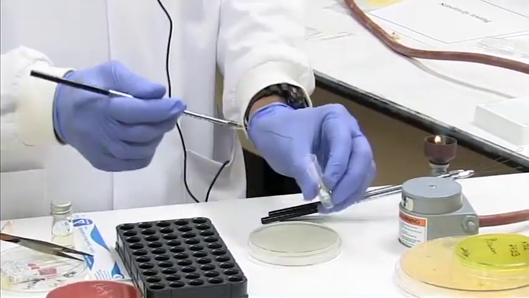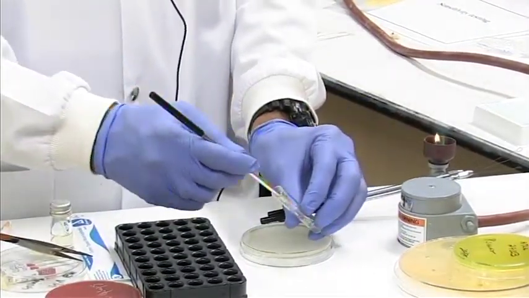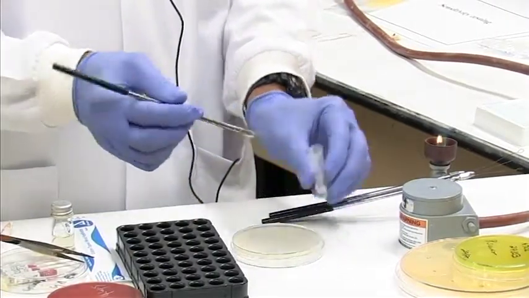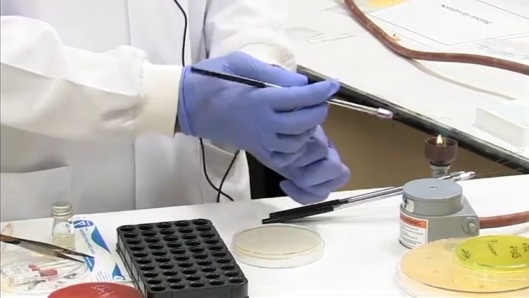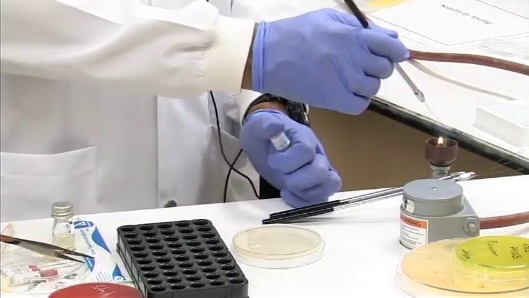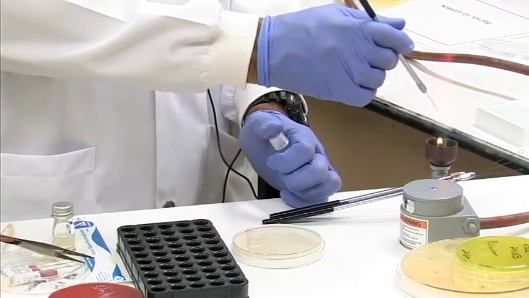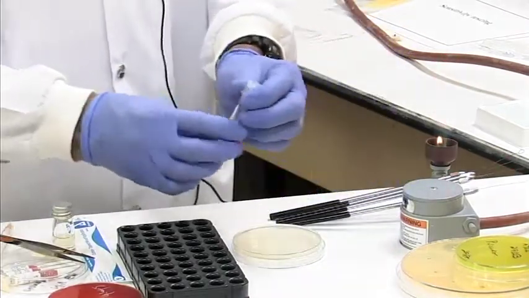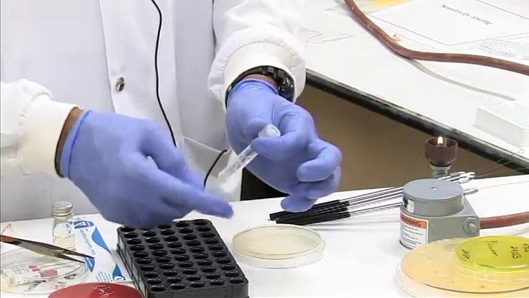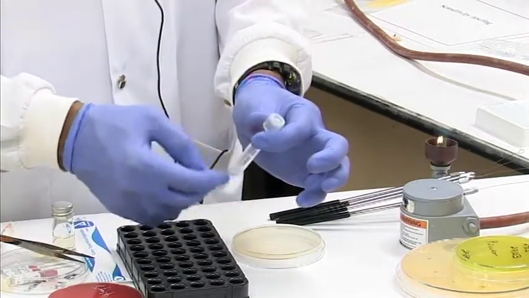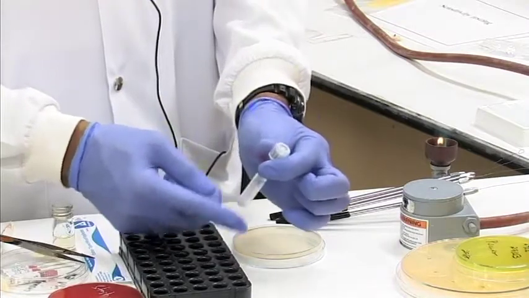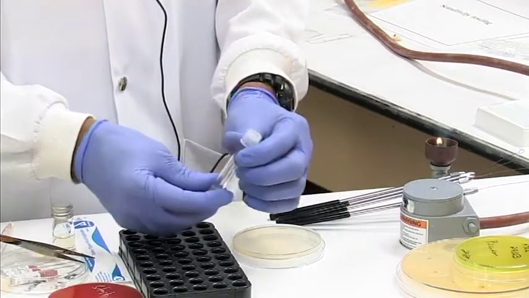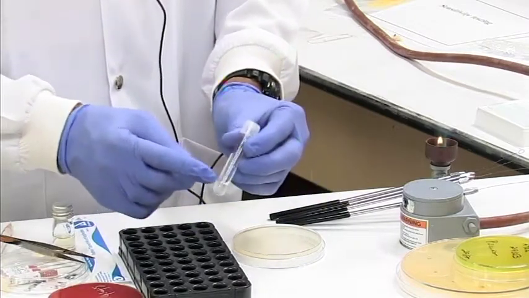Again, light the flame. Inoculate it. Tap it back. Flame back your loop to make sure you kill the bacteria. And then we have to mix or resuspend this bacteria in the saline to achieve a certain turbidity or standard. Either you can mix it in this way, or you can use a vortex and you'll vortex the tube to get a suspension. Now the strength of the suspension is very important.